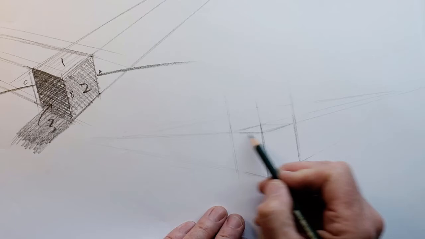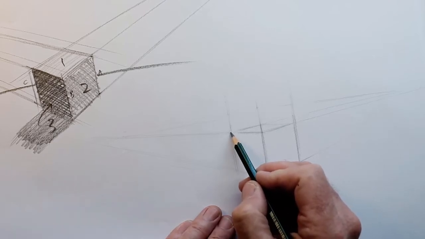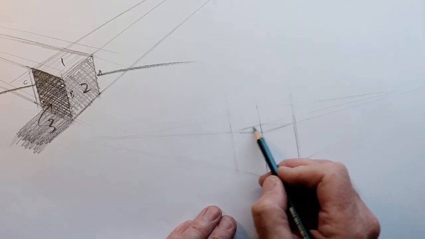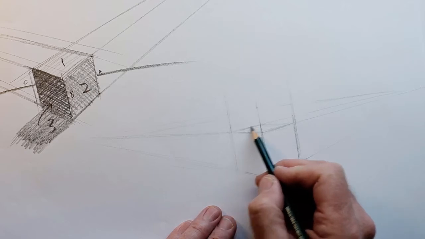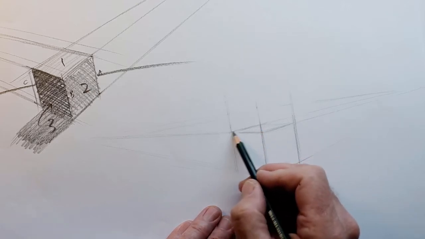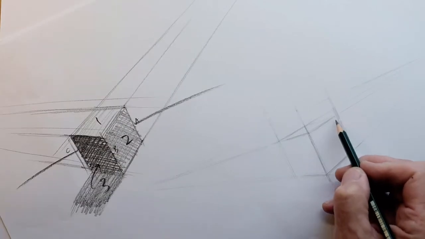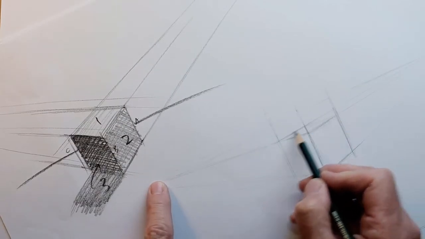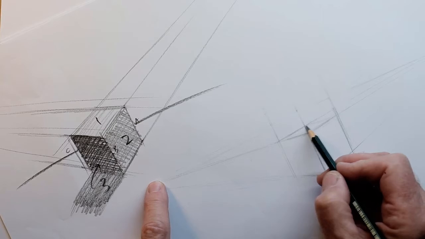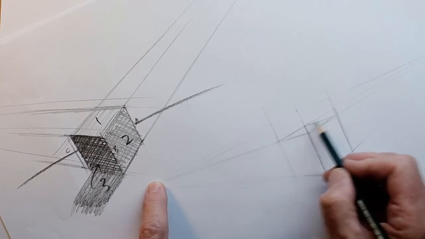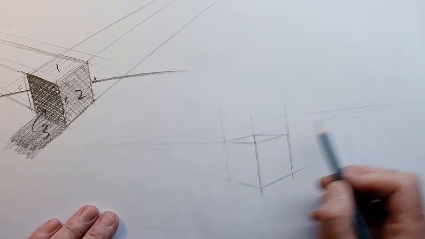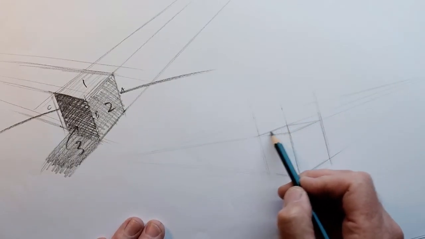All right, and now where this line crosses this line, it's the start of this one. And this line runs towards that vanishing point. So it's sort of about there. And where this line crosses this line, it runs back towards this vanishing point. So it's actually a bit lower than that. That's a bit high, so I'll drop that one down.